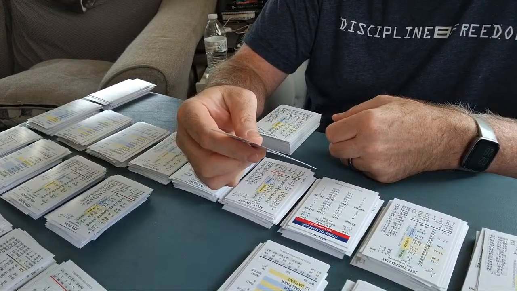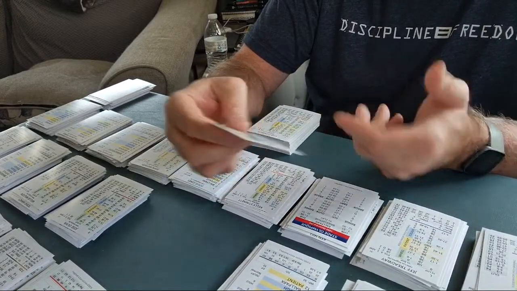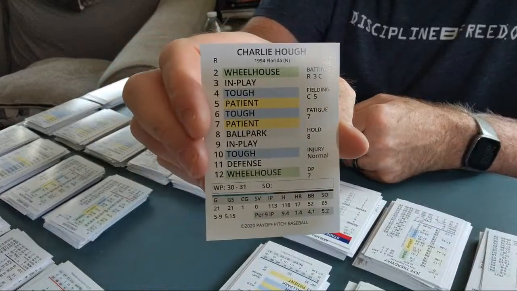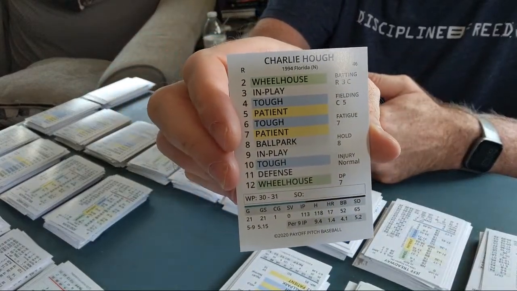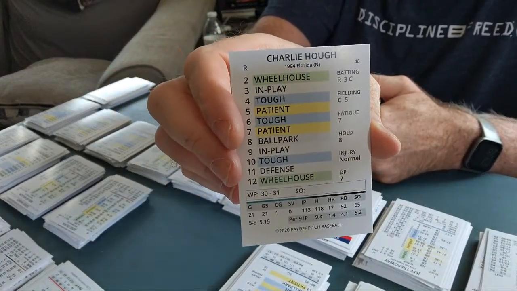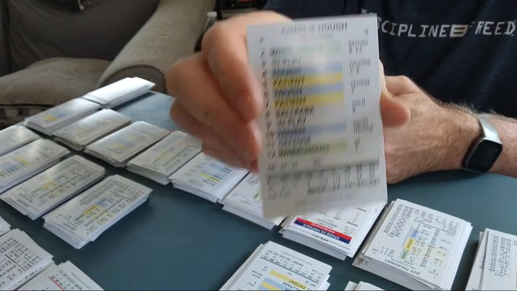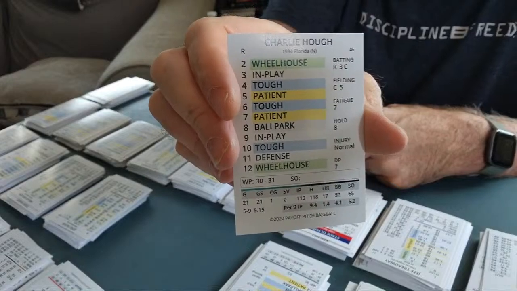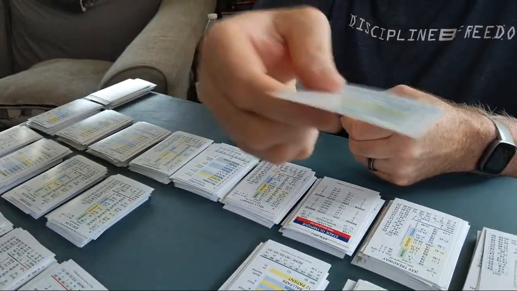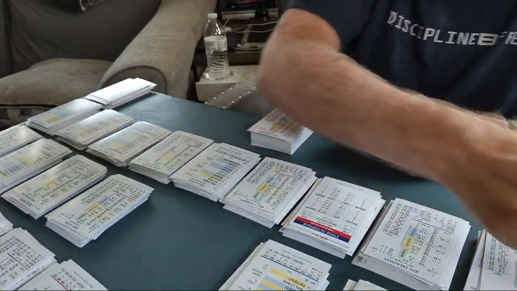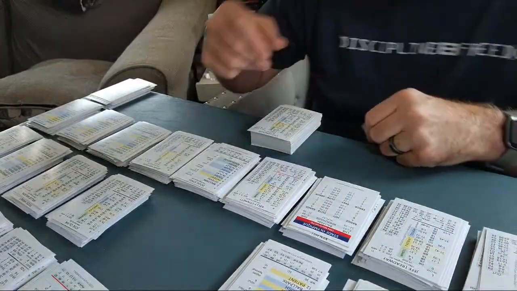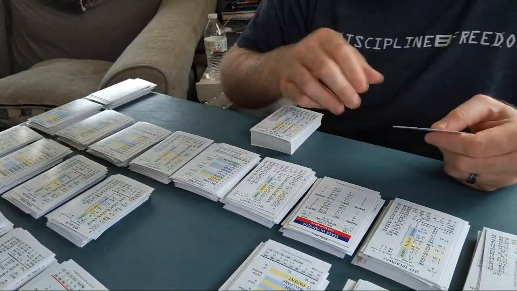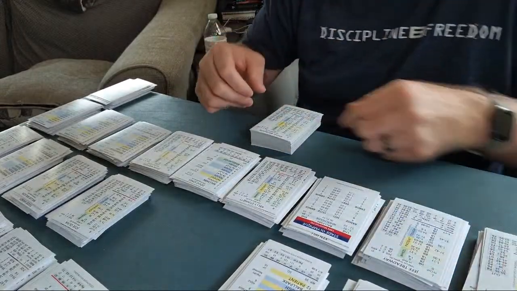He went 5-9 with a 5.15 ERA. He might be their best starting pitcher. I don't know if Kevin Brown's on there. I didn't see him. Might have missed him, but 46 years old. Why aren't there more knuckleballers? Why has everybody got to throw 103? This guy pitched till he was 46. He might have pitched till he was 47. I doubt it, but that's crazy. Jamie Moyer and Charlie Hough, man.